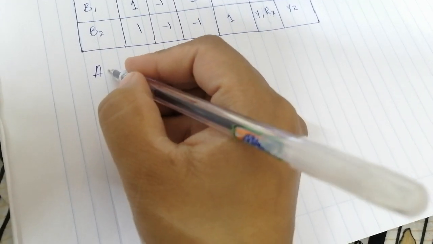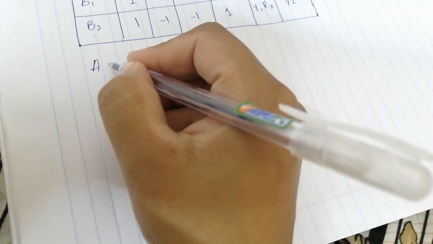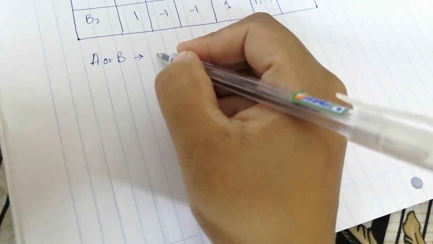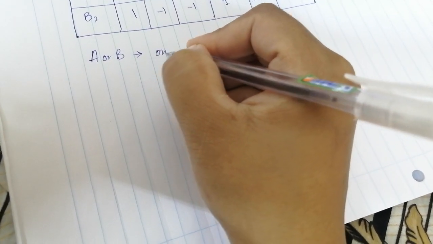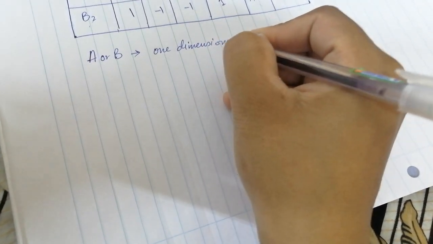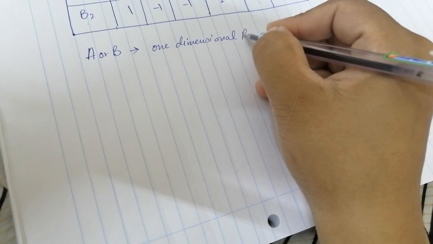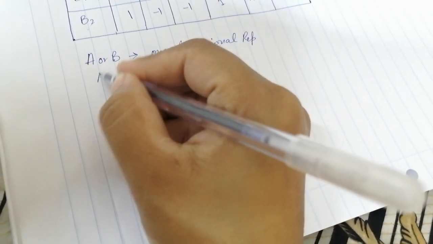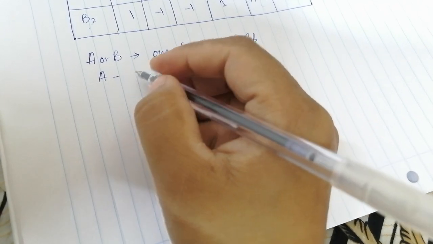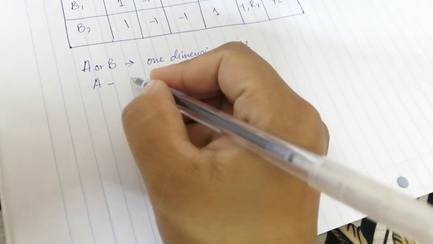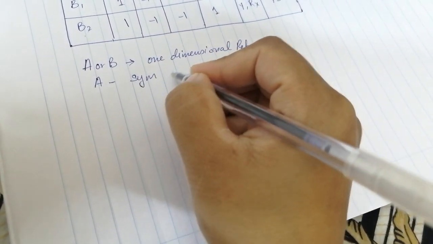A or B represent a one-dimensional representation. Then A is symmetric with respect to rotation about a principal axis, which is Cn. Symmetric.